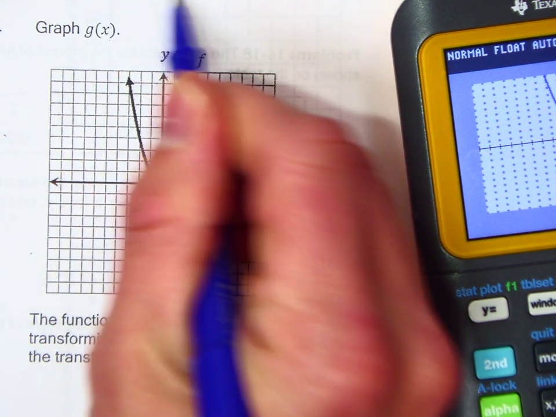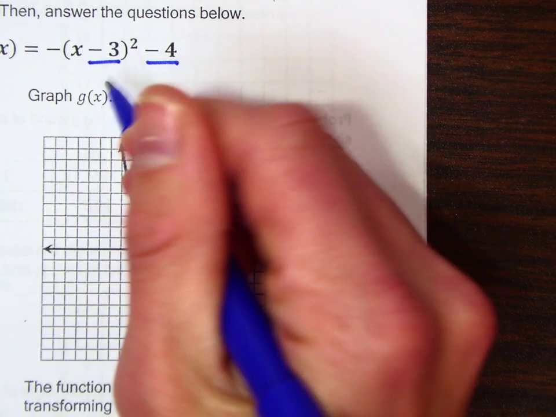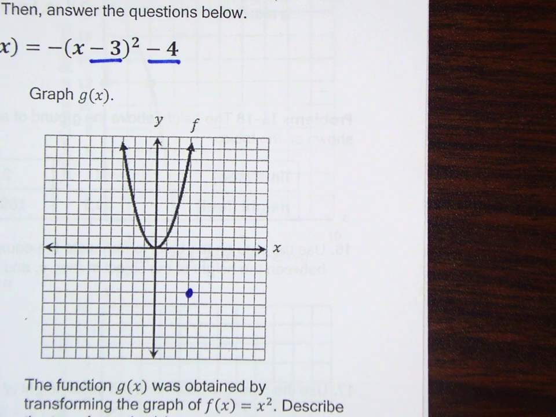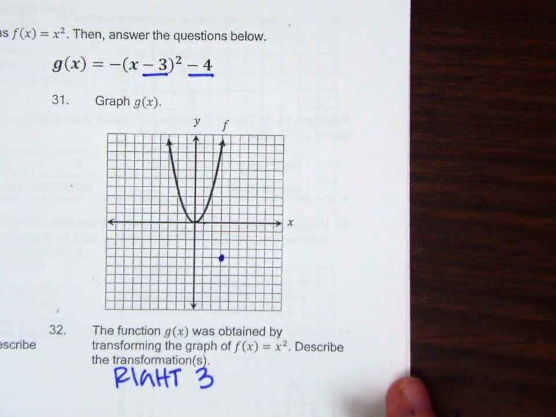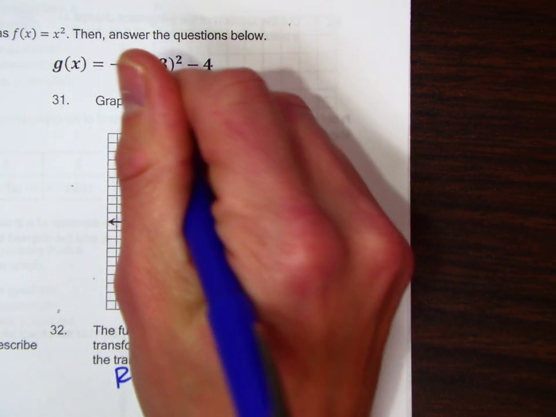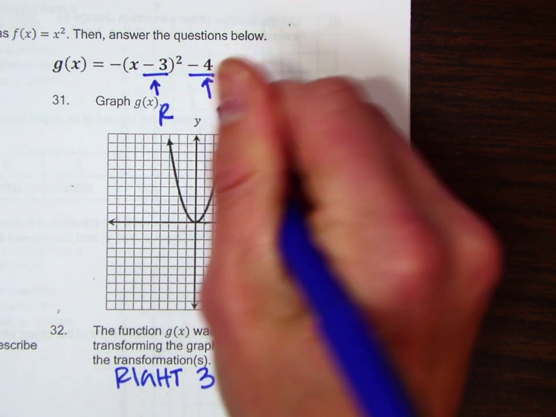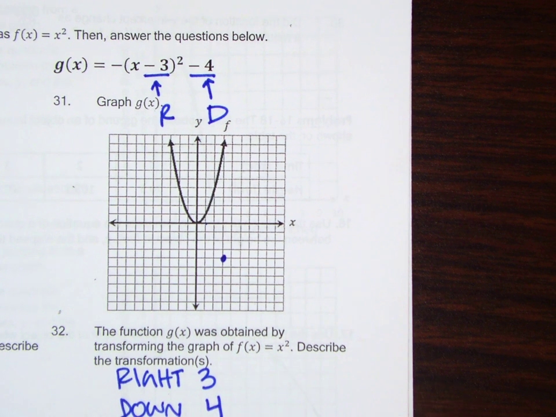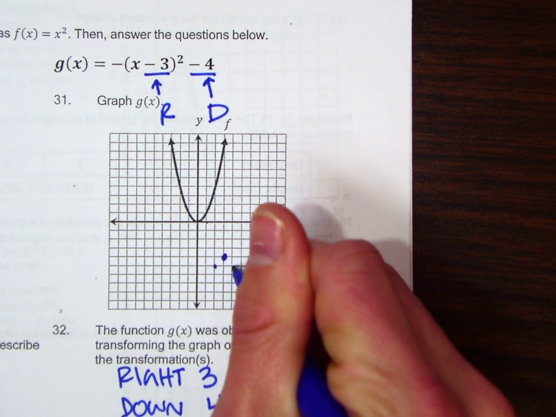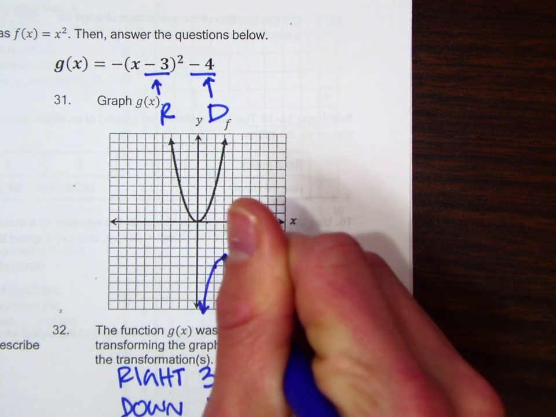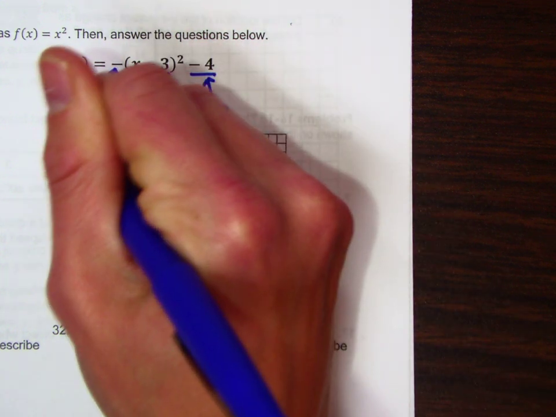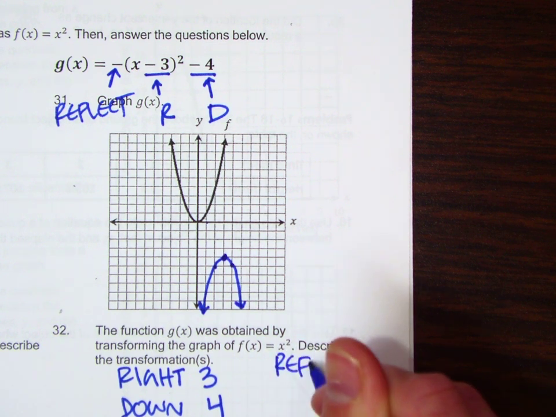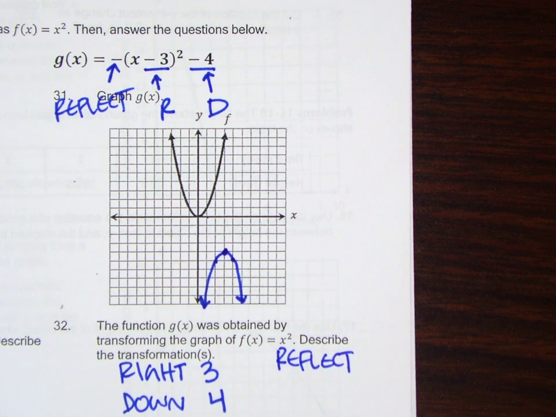Which also makes sense because if you look at your equation, this guy here is going to move right 3 because it's on the inside. It's your x. Oops, let me zoom out. All right, so this guy moves right. And this guy is going to move down. And we are facing downward because of this guy, which is going to reflect. All right, so we're also going to reflect.